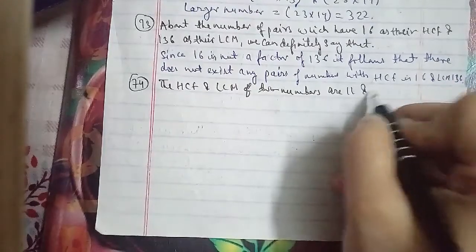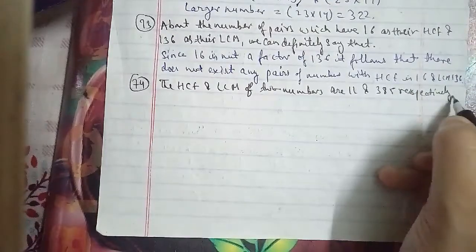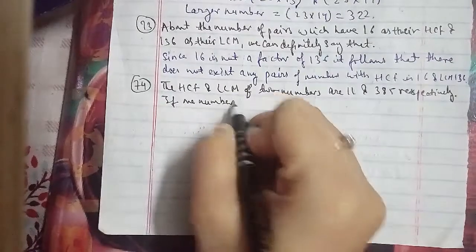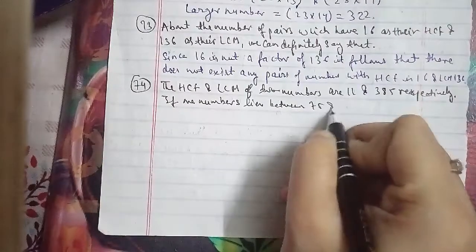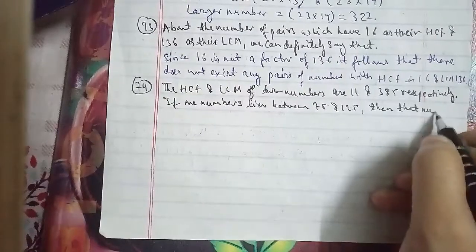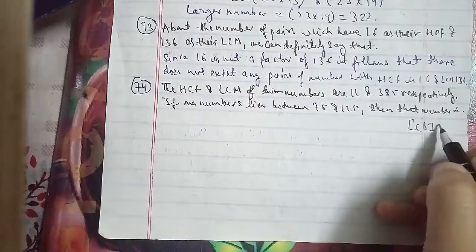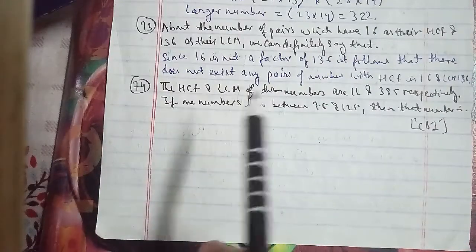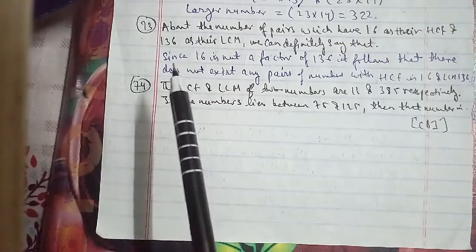Here is the solution: the product of the numbers equals 11 times 385, which is 4235. Let the numbers be 11A and 11B, then 11A times 11B equals 4235, which gives AB equals 35.